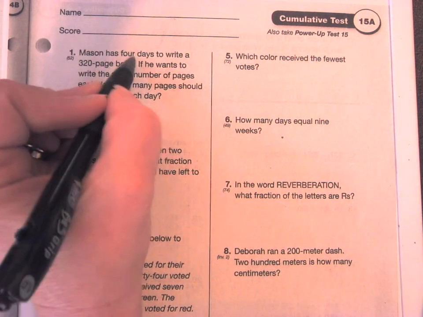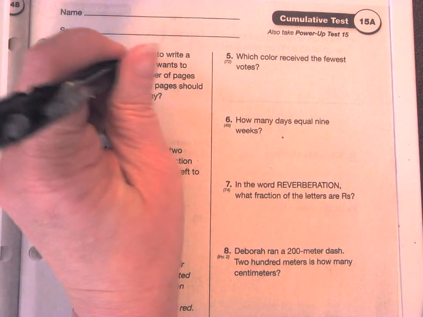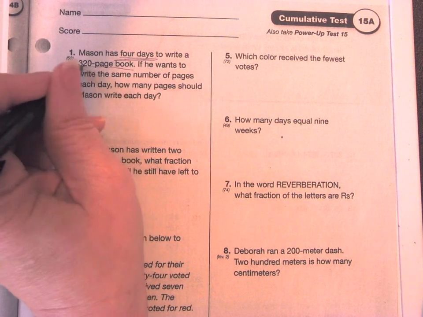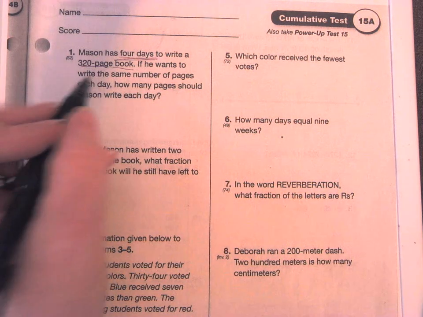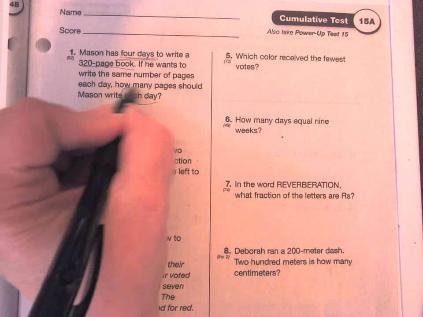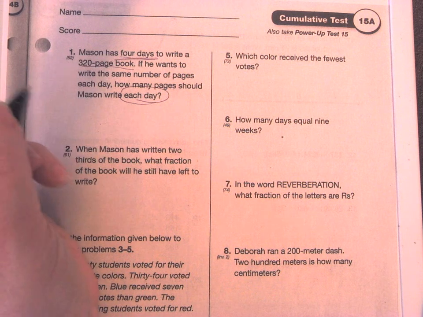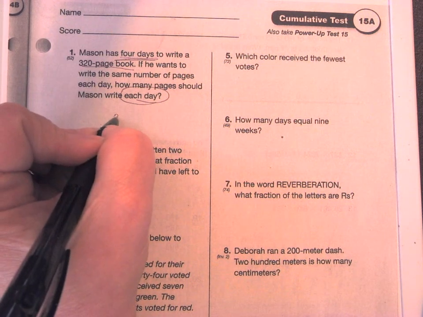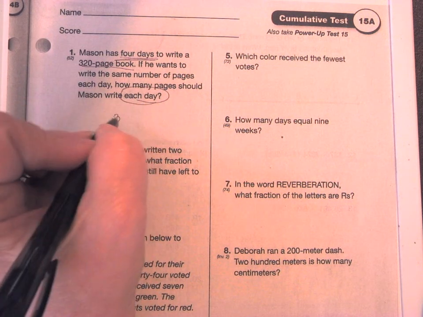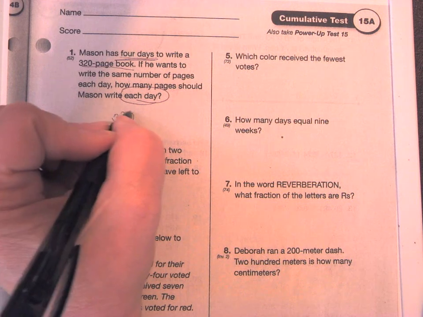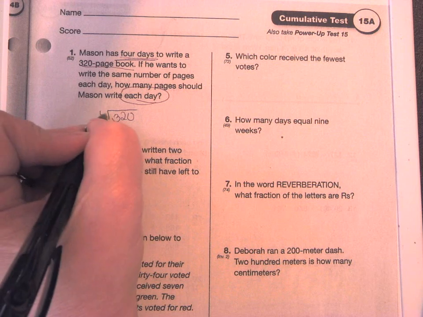All right, so he has 4 days to write his 320-page book. He wants to do the same number of pages each day. So I know that he has less than 320 pages to write each day. And "each day" means I could either multiply or divide. And in here, we're taking 320 pages and dividing it into 4 days.